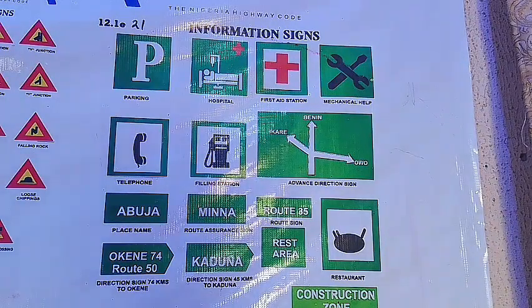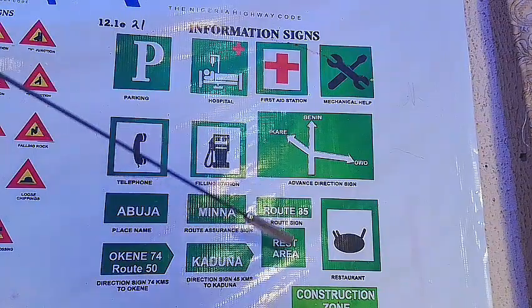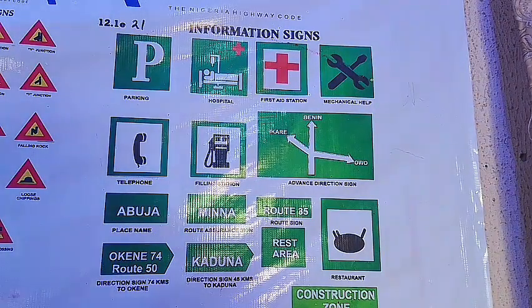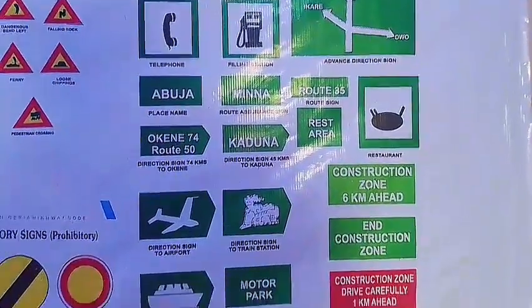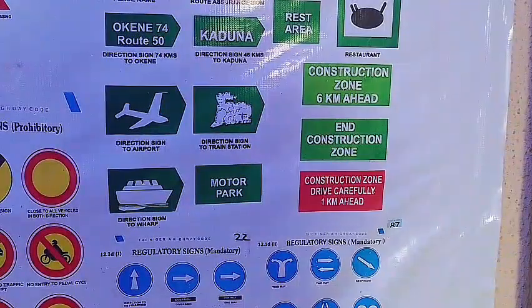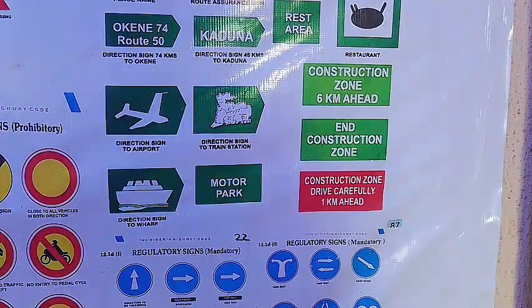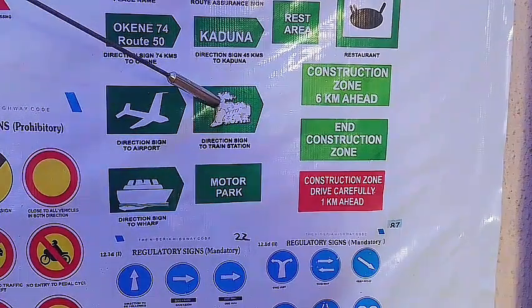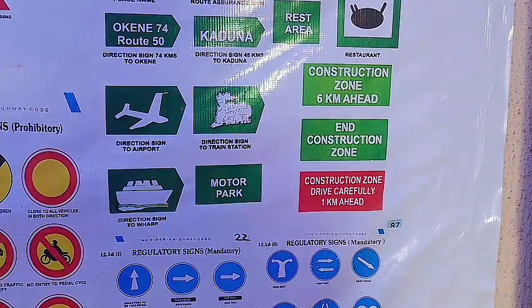Then the other sign, which is rest area. So it means there's a hotel where you can rest. Now we have airports. So this way to airports. In case you're finding your way straight to the airport, that's the direction to the airport. Then the other sign, which is the direction sign to train station.